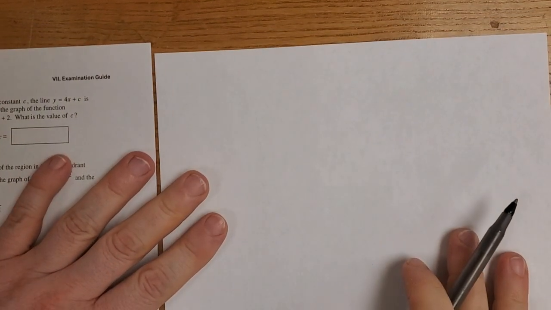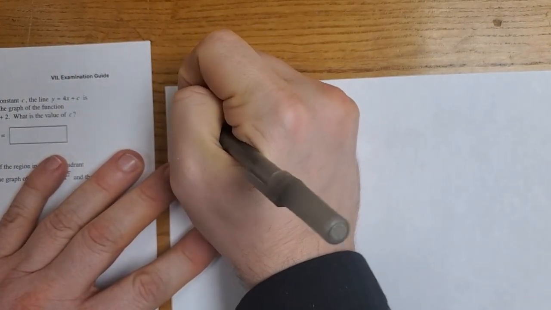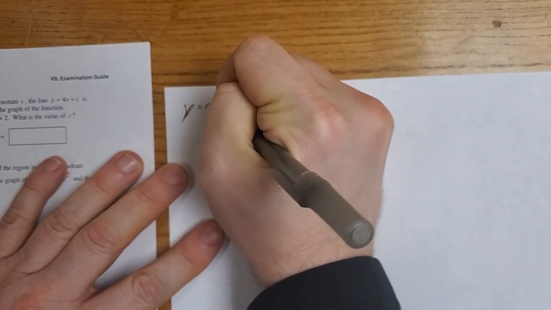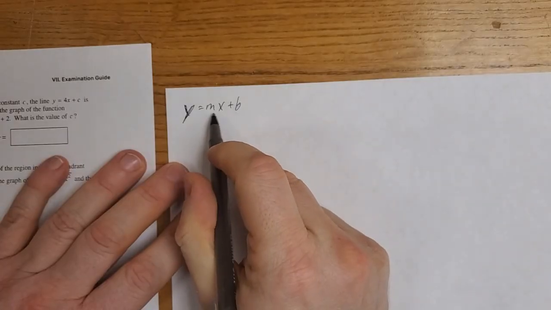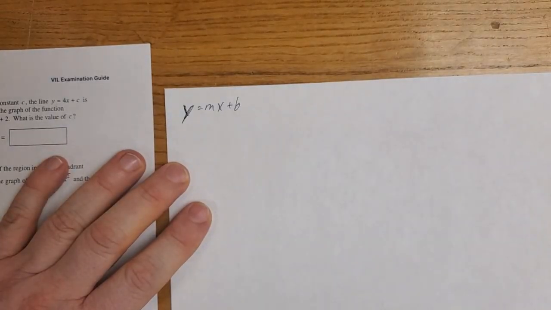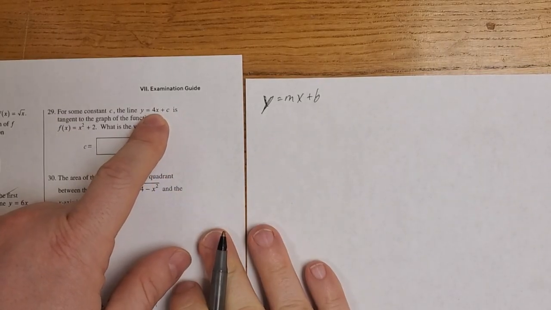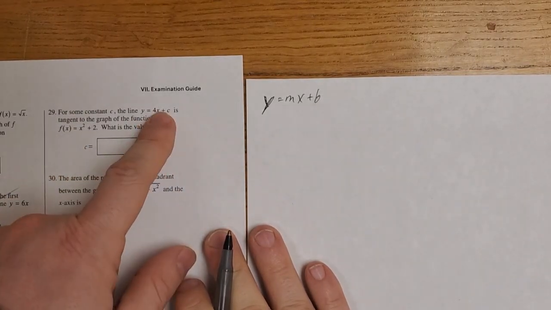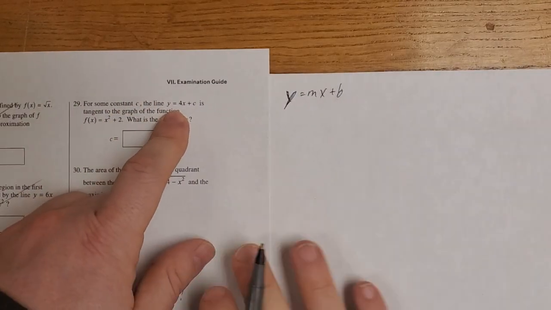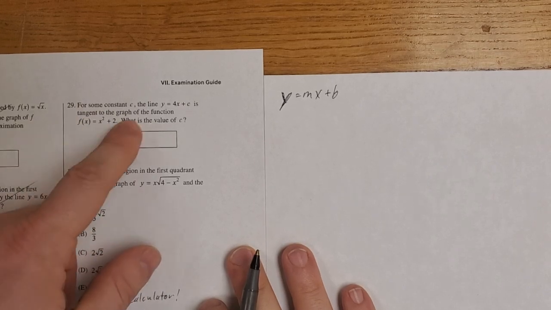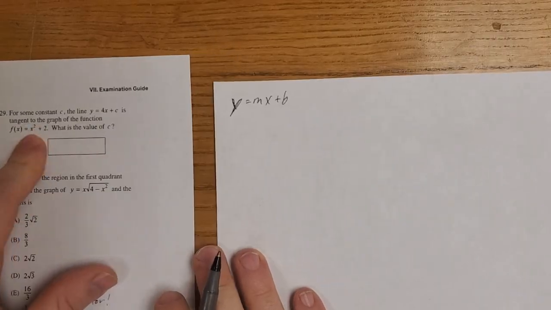So we know from algebra, if you remember the old y equals mx plus b equation, where the m is the slope and the b is the y-intercept. So we know right away we're talking a slope of 4. So we need to know where these are meeting. So we need to figure out where on this is the slope 4. So that's going to be the derivative.